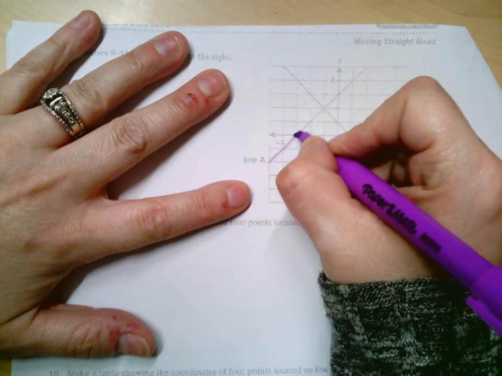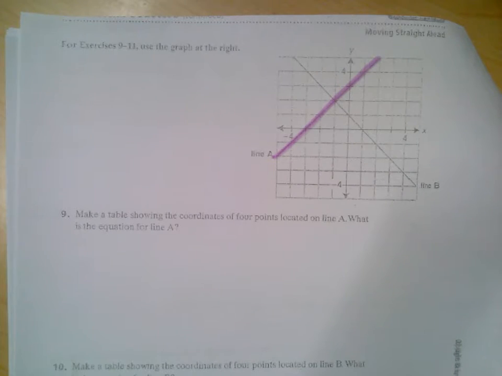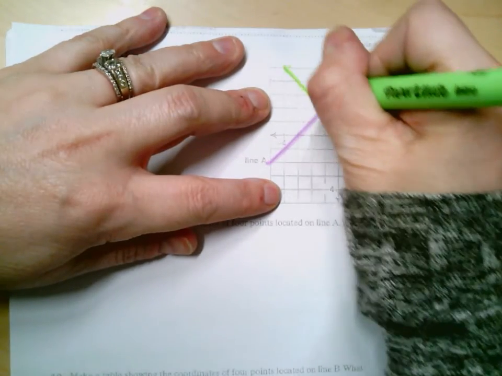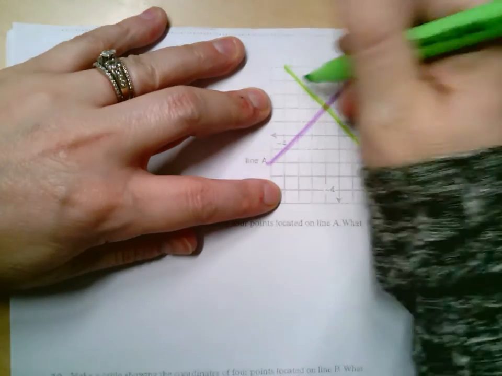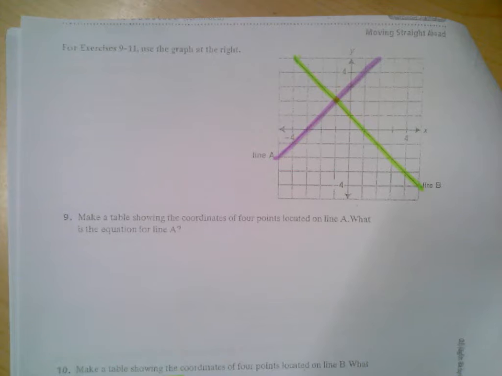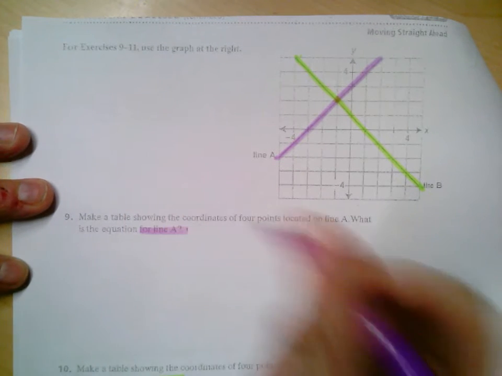Anytime I'm going to be comparing things, I always want to make sure that I use a highlighter or a marker or a crayon or something to represent those lines so that I don't get confused. So I'm going to do line B down there, and then I'm going to highlight line A in purple.